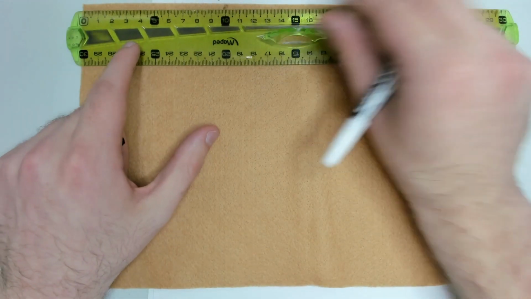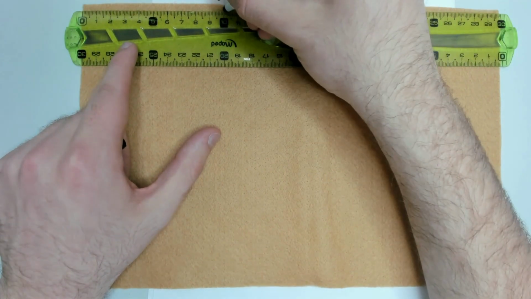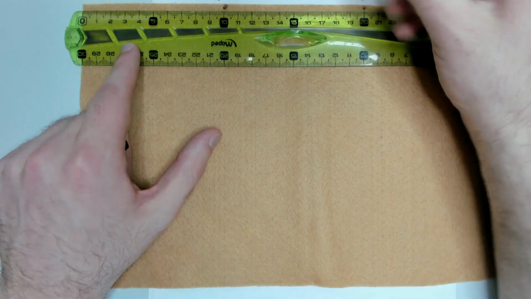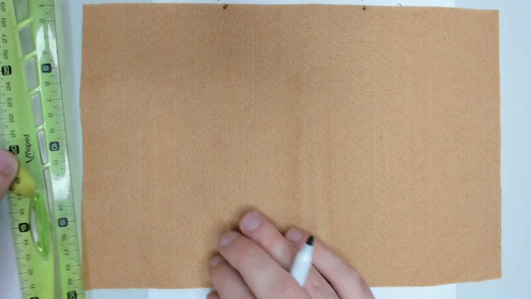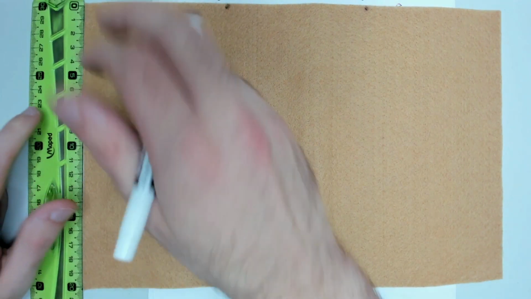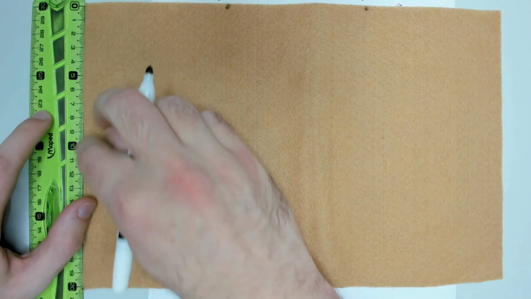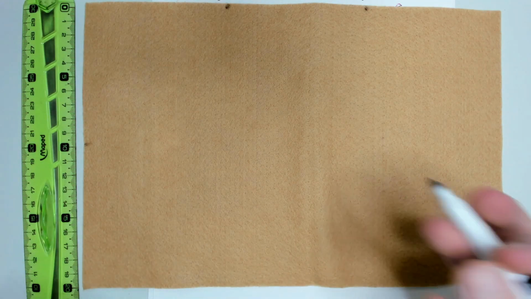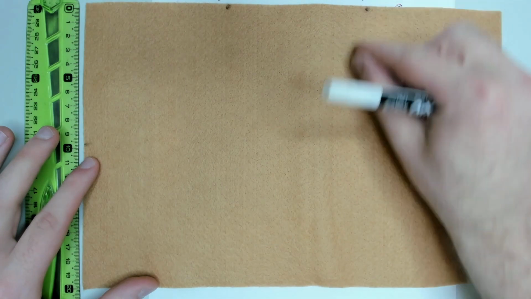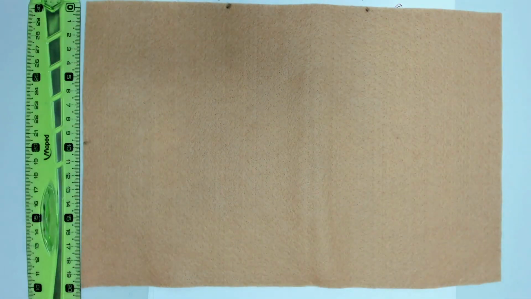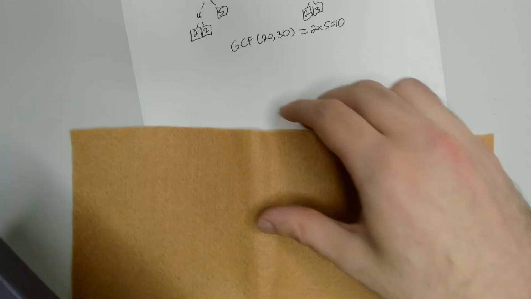So along the top, I'm going to make a mark every 10 centimeters. All right, so 0 to 10, 10 to 20, and 20 to 30. And along the side, I'm going to make a mark every 10 centimeters. So 0 to 10, and then 10 to 20. All right, so what this means is that if I cut along these, I'm going to split this up into, by the looks of it, 6 squares. And those squares are the biggest possible ones we could have done for this piece of fabric. So let's go ahead and cut this up.